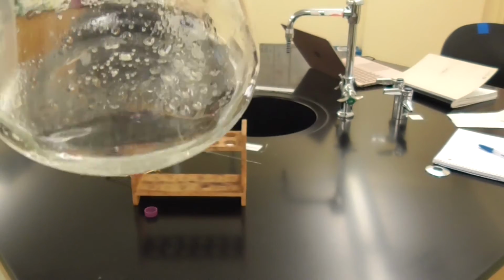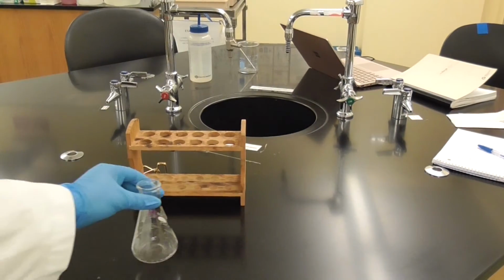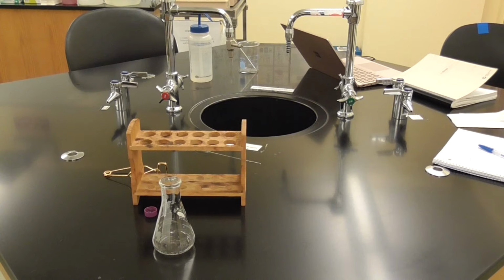Very, very low. Right, it's volatile. So you have to be careful when you put it on the hot plate, because sometimes if it is too hot, it is going to burst into a flame. So we have to be very careful with that.